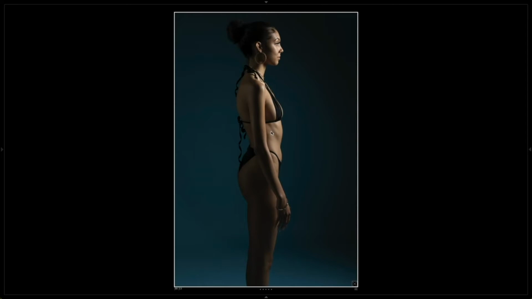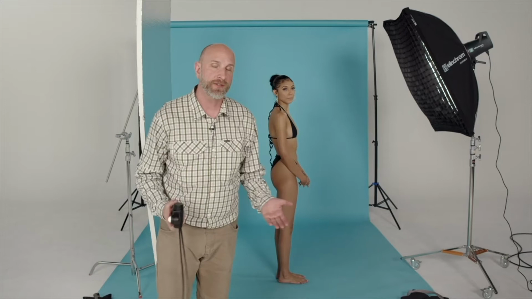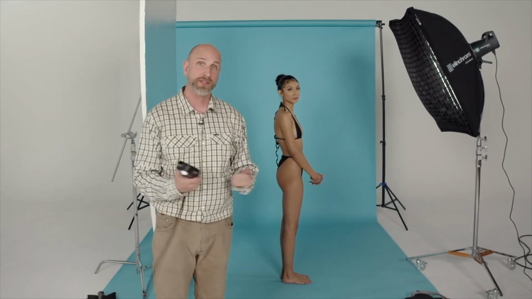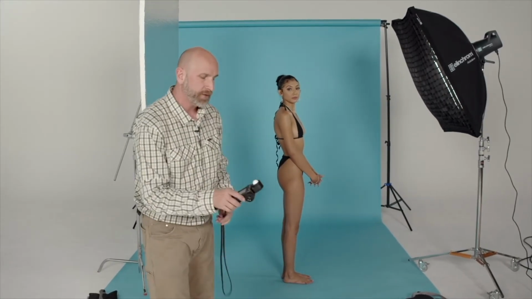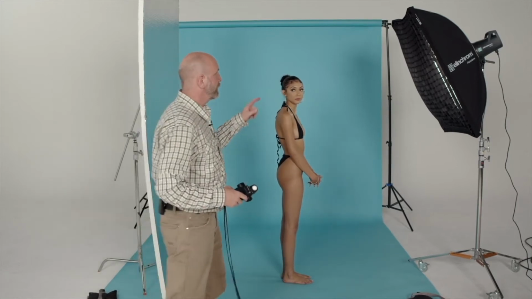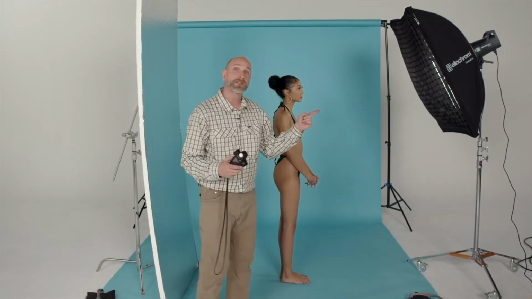I'll hide this little tethered bar. It looks okay, but we don't really see the bounce. It looks underexposed a bit. That's because of the way this lighting setup is. What we have to do is meter for the shadows, not the highlights. We want to preserve the shadows. And so to do that, instead of metering to the light, we meter to the camera.